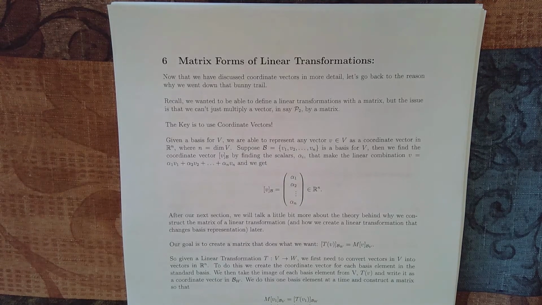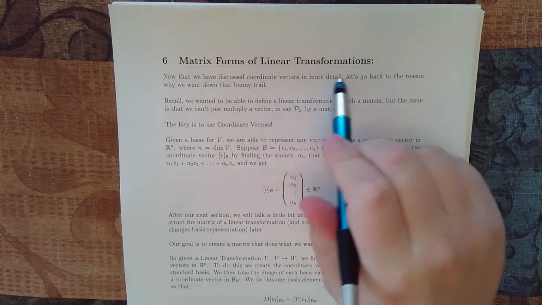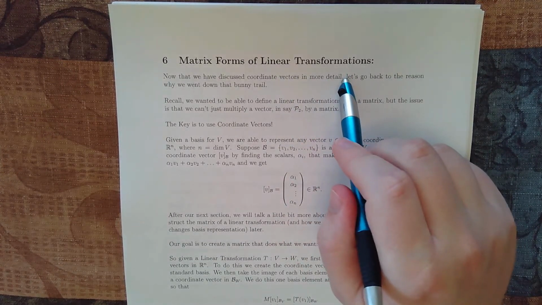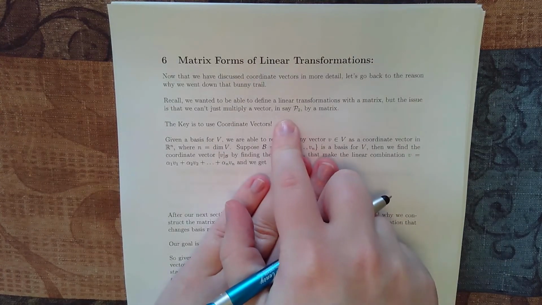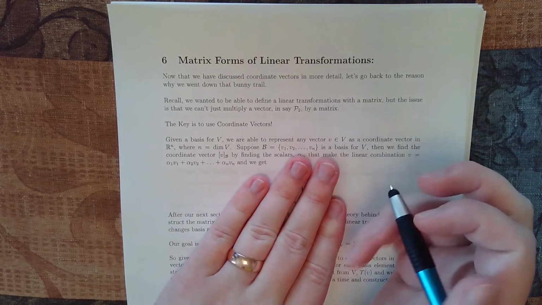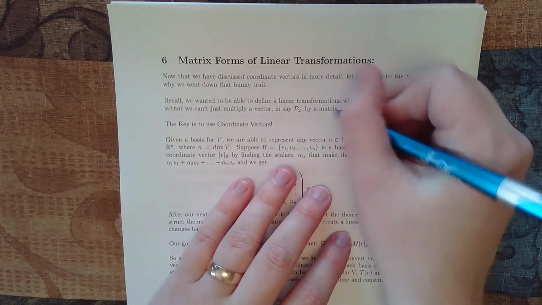Alright, so at the end of last week we started talking about coordinate vectors. We went down that path because what we wanted to do is take these linear transformations that we have and turn them into a matrix form. The reason is we can't just take something in P2 and multiply it by a matrix and have it make sense the way we want.